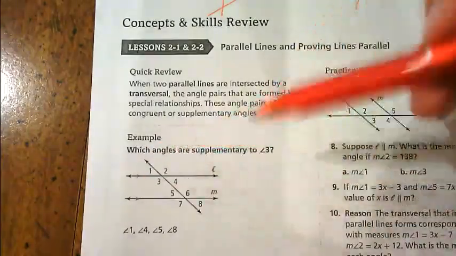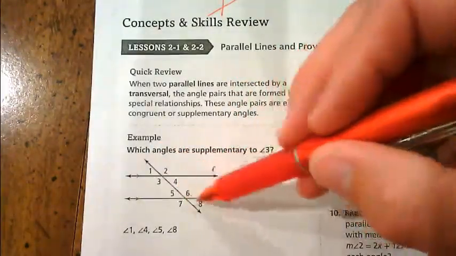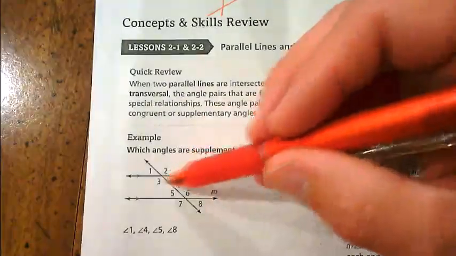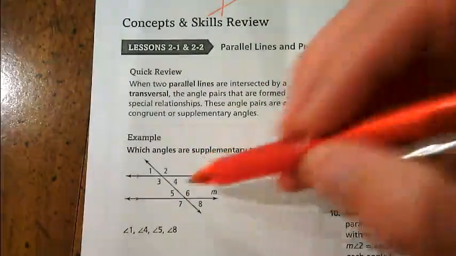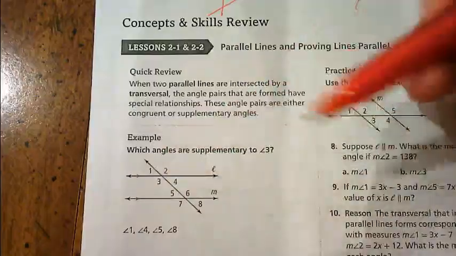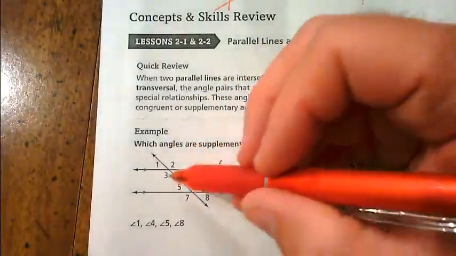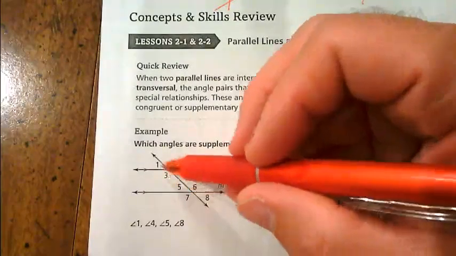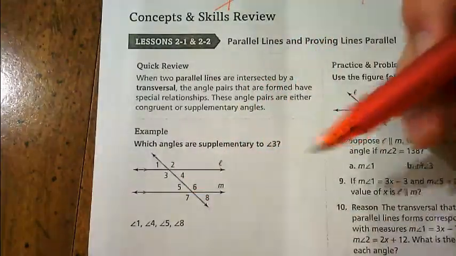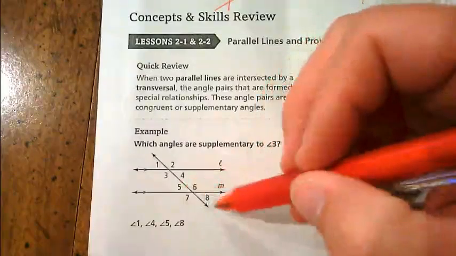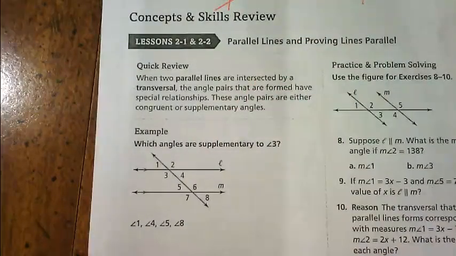So on this diagram, all the acute angles are going to be congruent. All the obtuse angles are going to be congruent. Any combination of one acute and one obtuse would be supplementary. They wanted to know which angles are supplementary to 3. All the acute angles would be supplementary to angle 3, so 1, 4, 5, and 8. Those are the answers.